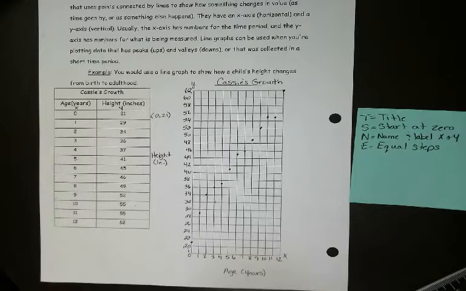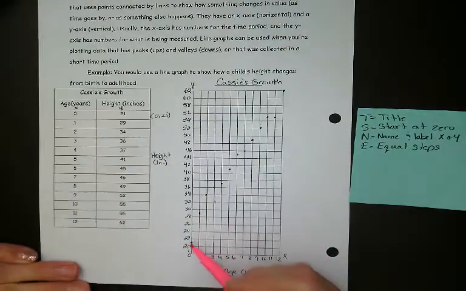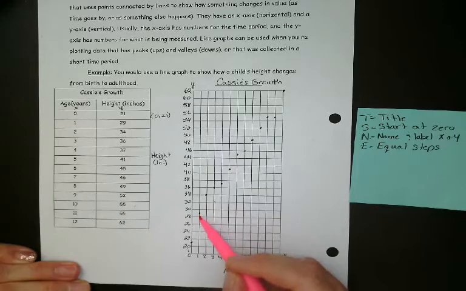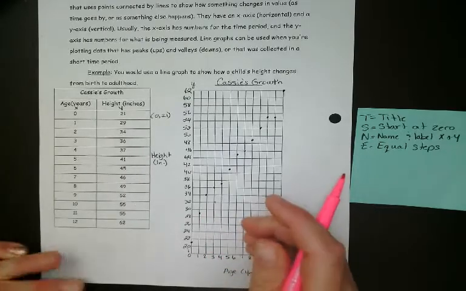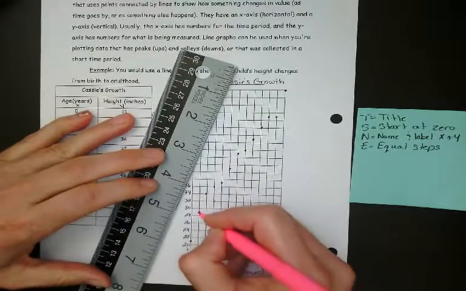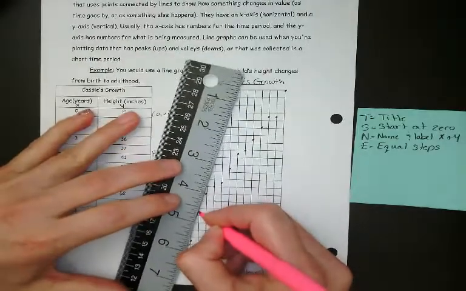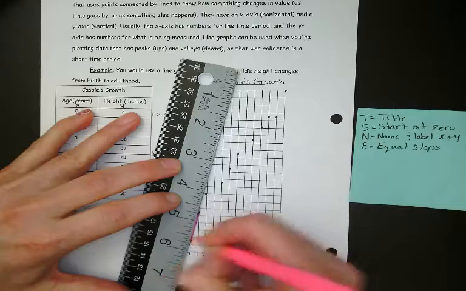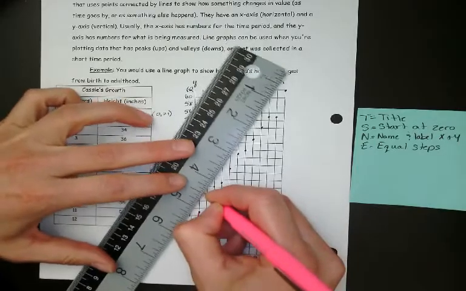Now that we've got all of our points listed, our last job when we're doing a line graph is to connect the dots. Don't forget to connect the dots on your line graph, especially when it's measured data, because when she was 0 to when she was 1, she didn't all of a sudden wake up on her first birthday and grow that many inches overnight. Remember, she continually grew throughout her first year of life. So we're just going to connect our dots. Use a ruler if you can. It helps to be as accurate as possible.